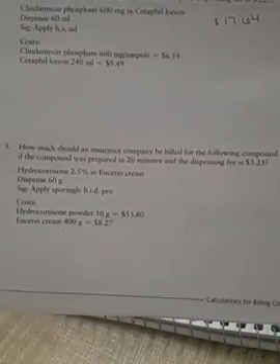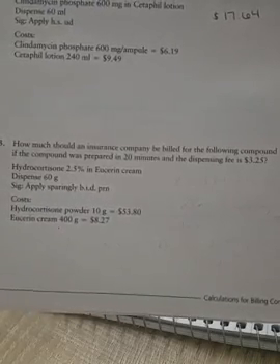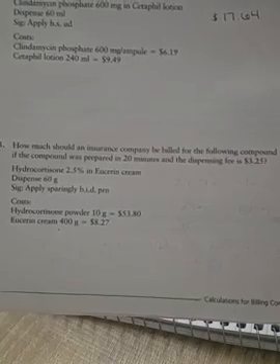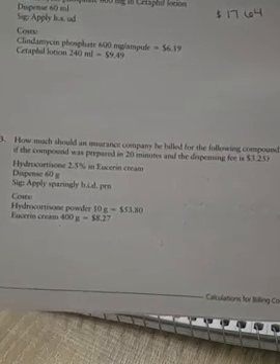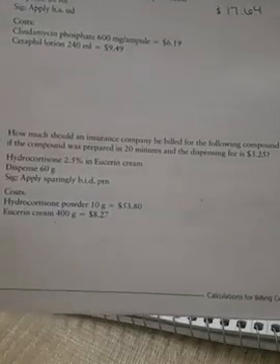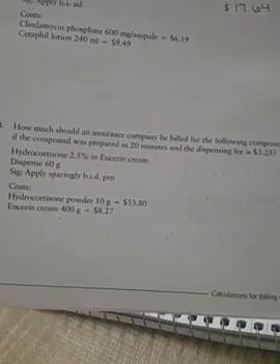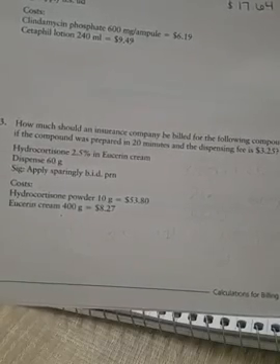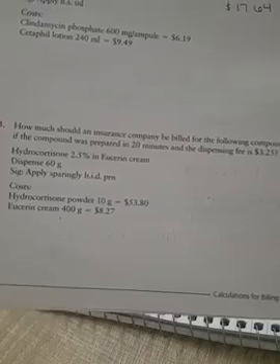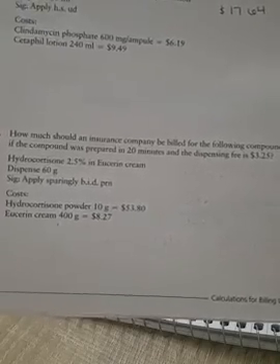Okay, so how much should an insurance company be billed for the following compound? If the compound was prepared in 20 minutes and the dispensing fee is $3.25. Here it states that hydrocortisone, okay, that's the prescription. This part right here, the hydrocortisone 2.5 and Eucerin cream, dispense 60 and apply sparingly twice daily as needed. That is the prescription that you're given, okay?